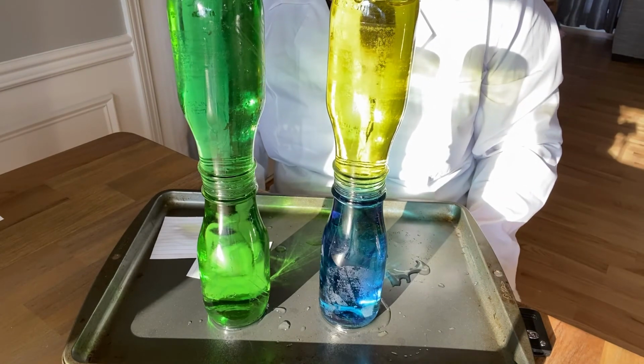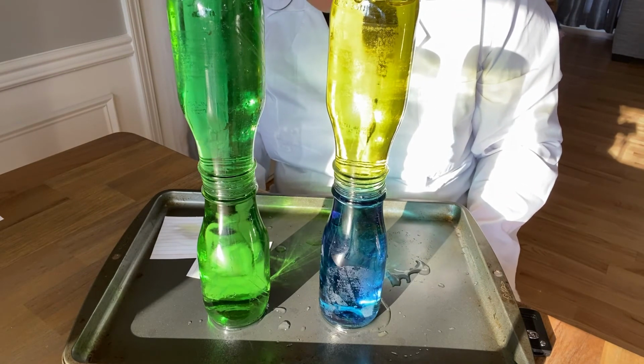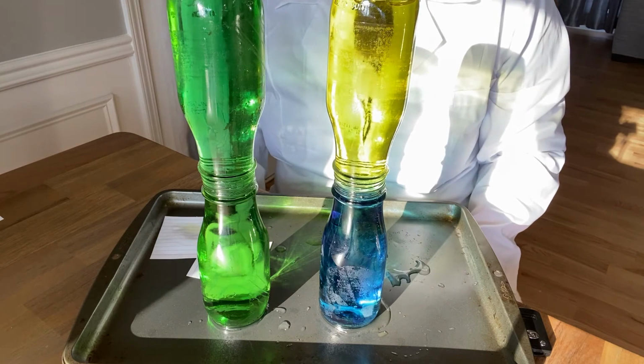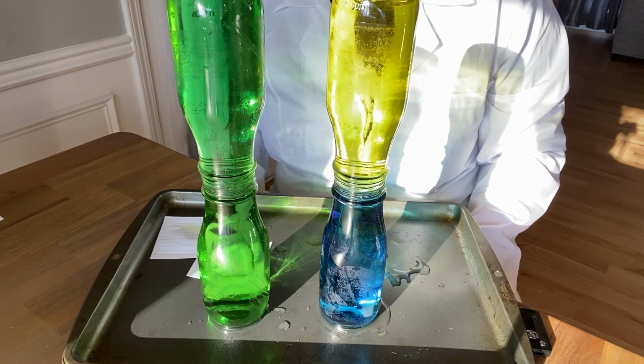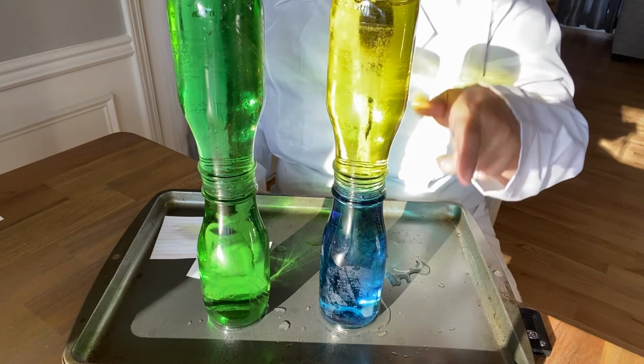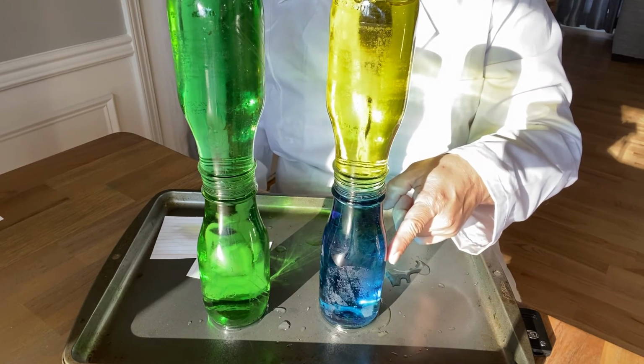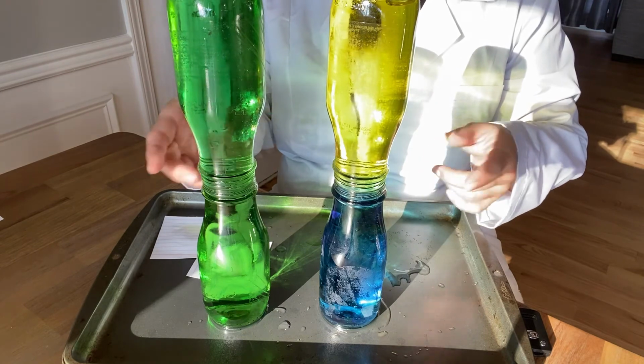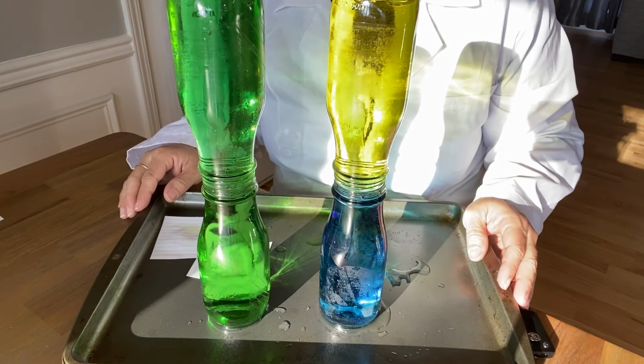Let's see. Is it changing? Is it mixing? It's not. It's not changing at all. So we still have the yellow on the top and the blue on the bottom. Whereas on this one, we have the color green.